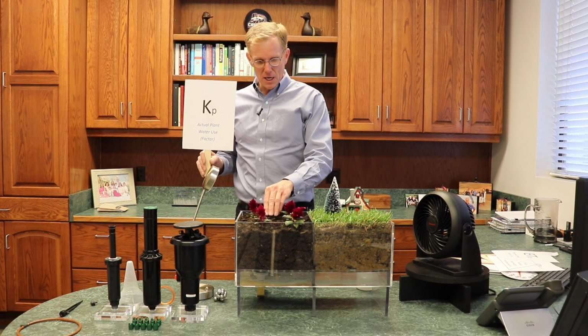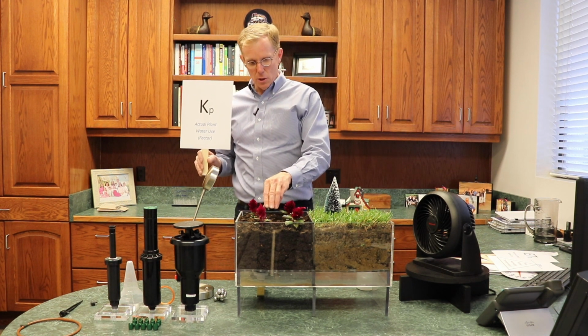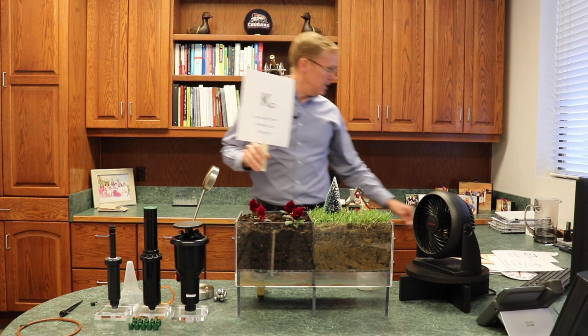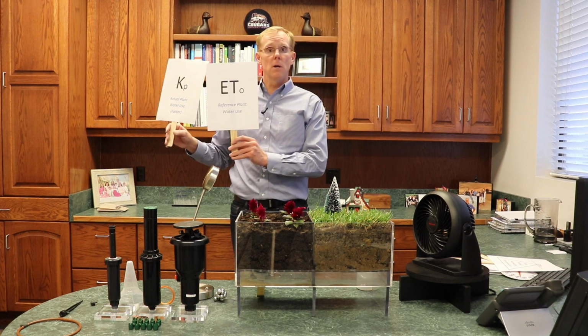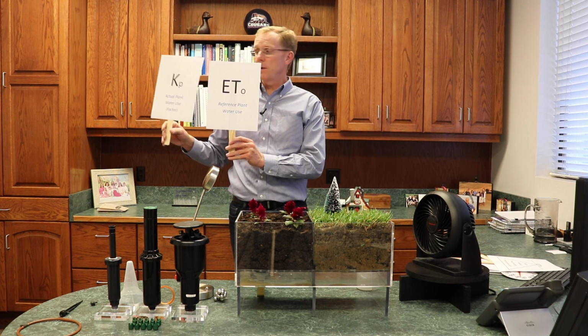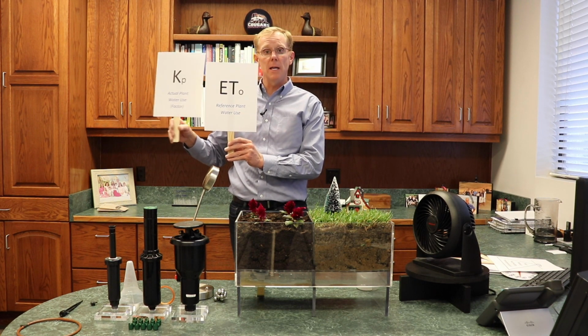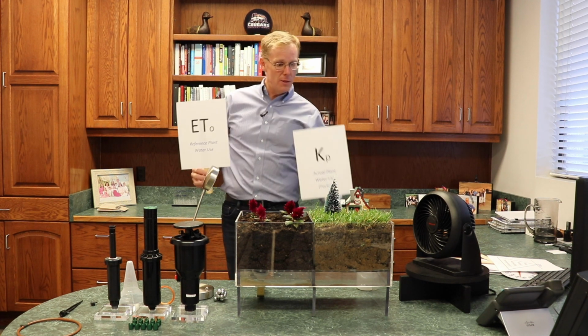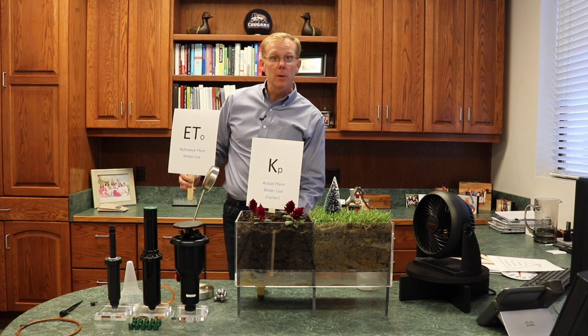And they've done lots of studies, and they found out the coefficient or a factor to apply against that ET0. They found out then a factor to apply that makes that plant water use specific for that plant in the environment that it's in.